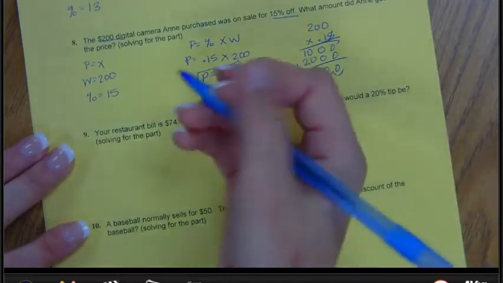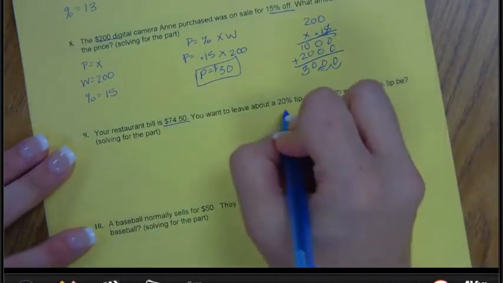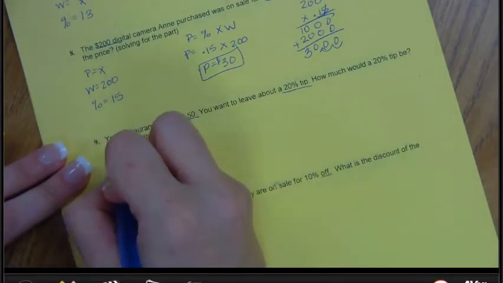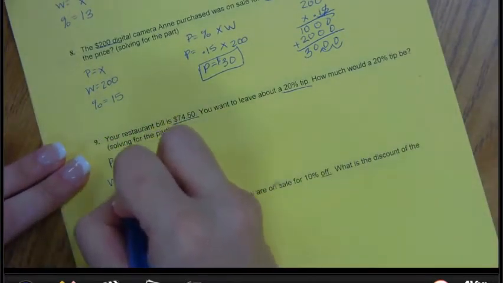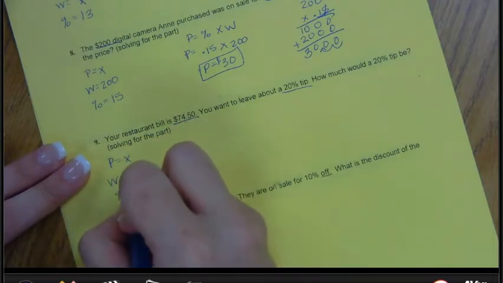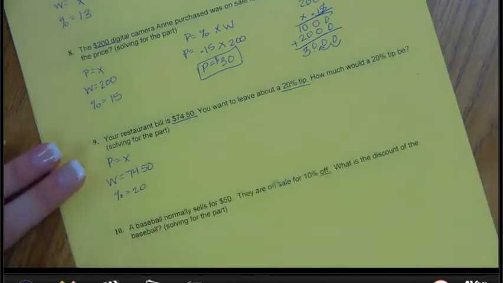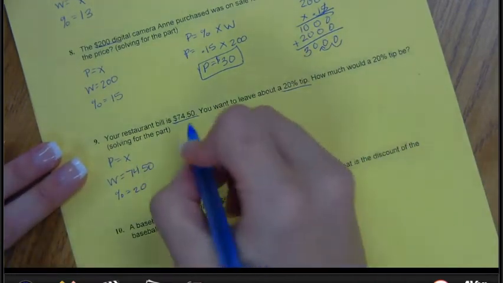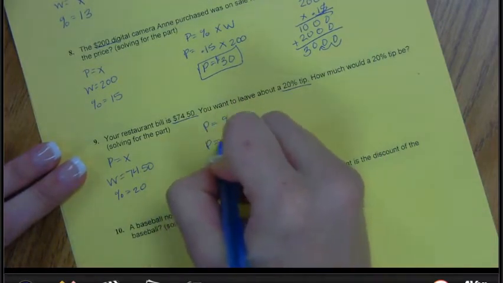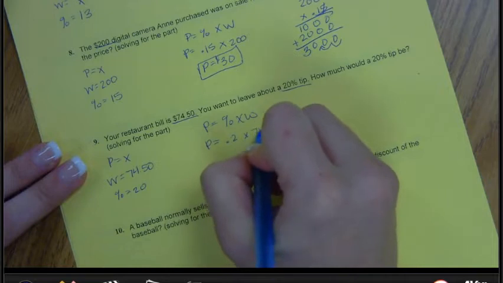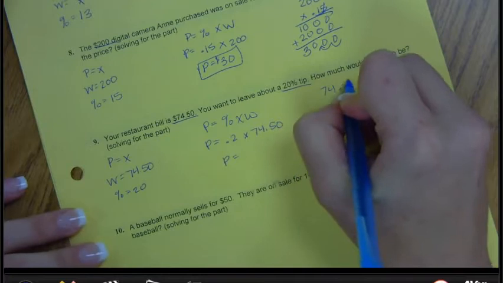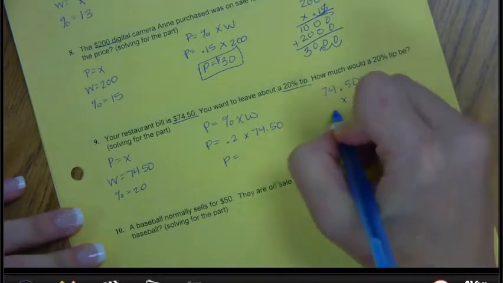All right, number 9, the restaurant bill was $74.50. I'm going to leave a 20% tip. How much will the 20% tip be? So what is my part? How much am I leaving in tip? Now, remember, always, always, always, your tip amount is going to be your part, no matter what, okay? All right, so part is equal to percent times the whole. Part is equal to 0.2 times 74.50. Well, let's go over here and see, 74.50 times 0.2.